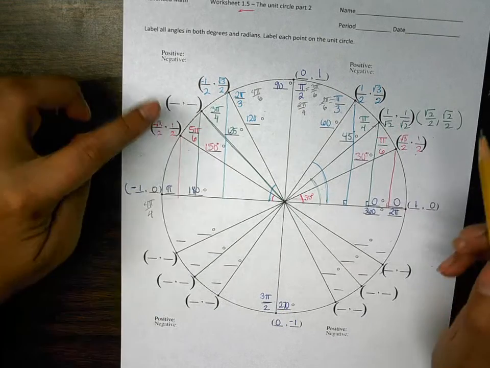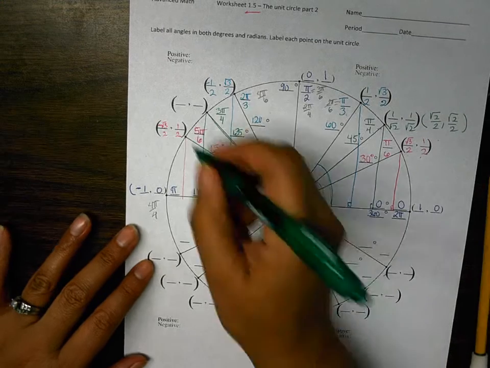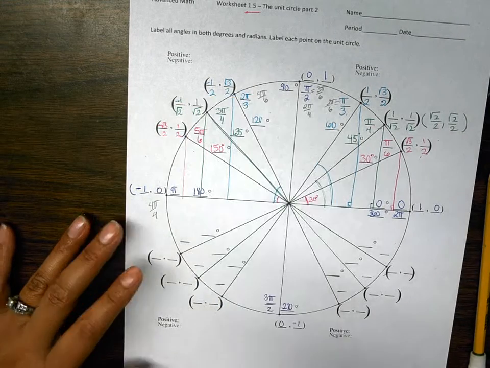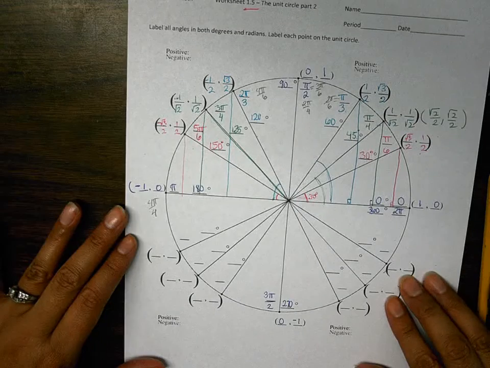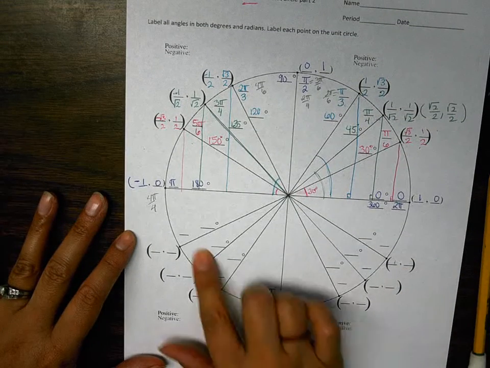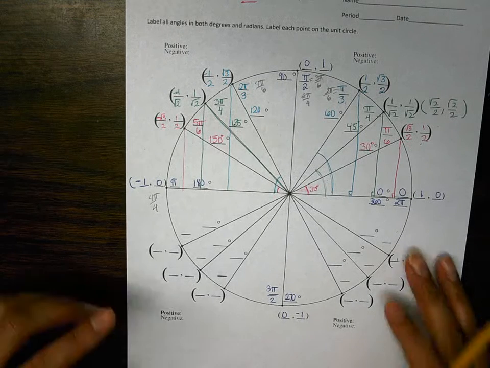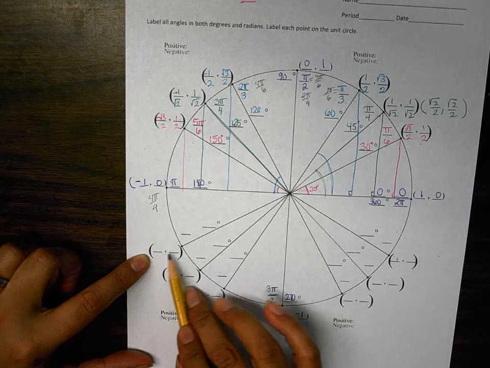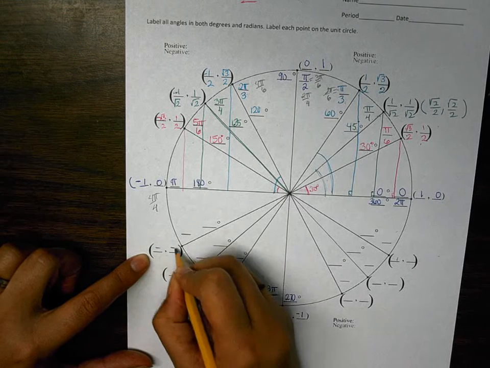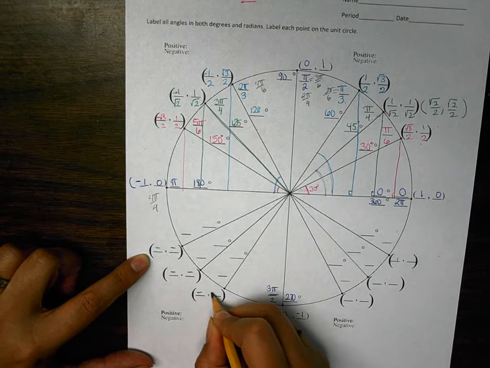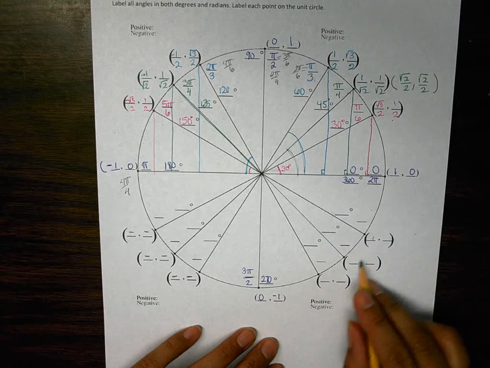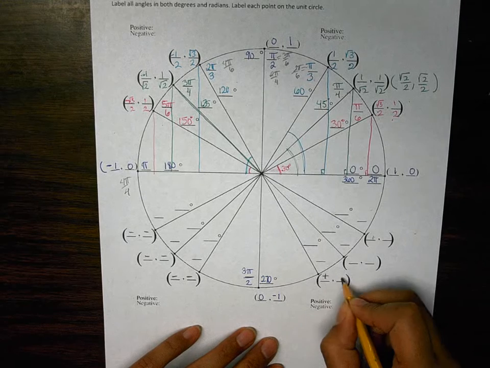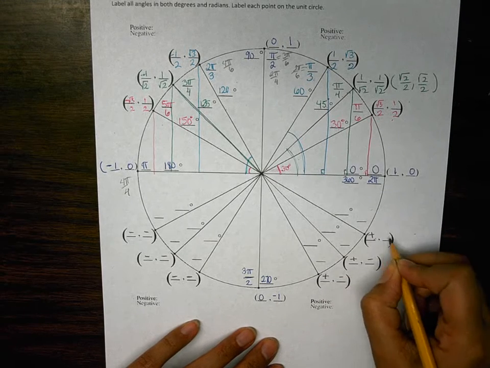Okay. I didn't fill this one in. What should it be? Negative root 2 and positive 1 over root 2, or if you're using your root 2 over 2, you fill those in. Okay. I do want to fill in the degrees and radians. Before I do that, I'm just going to put plus and minus signs. Here, is one negative or are both negative? Both. So I'm going to put negative, negative. And what about here? X is positive, Y is negative, so positive, negative, positive, negative, and positive, negative.